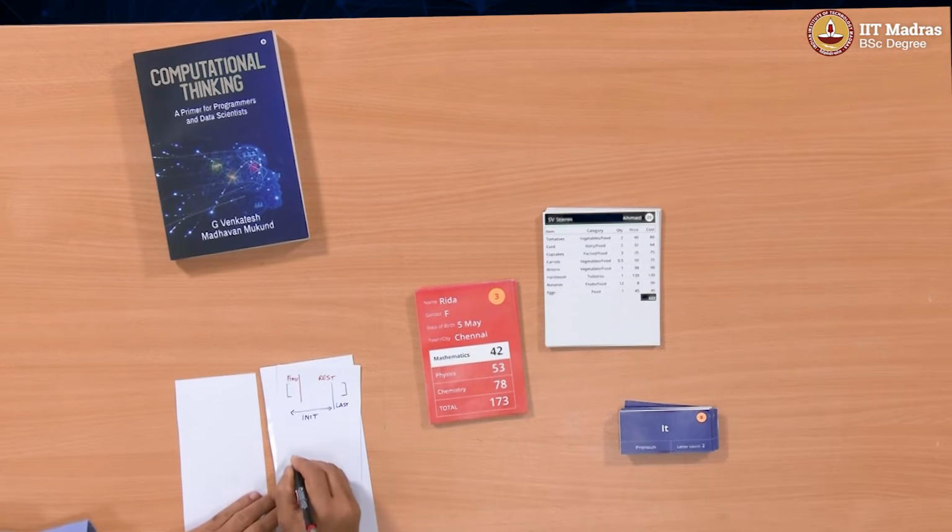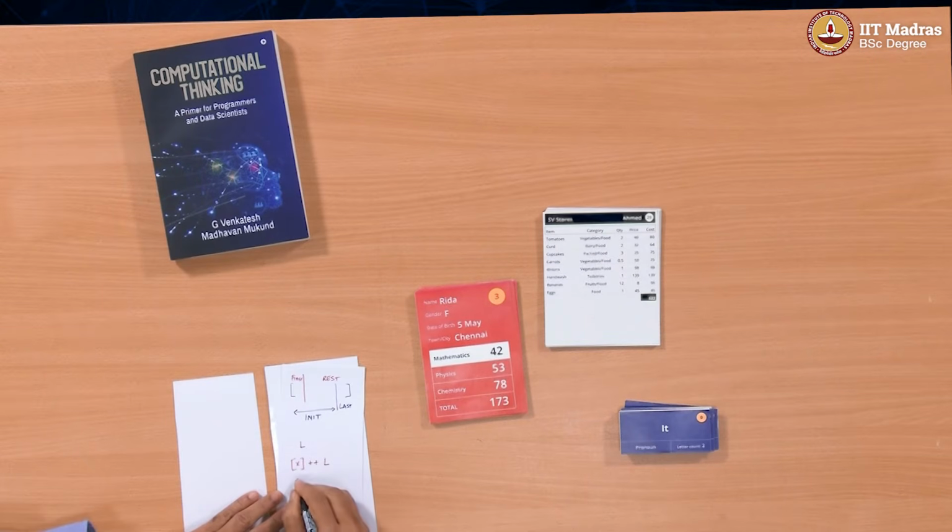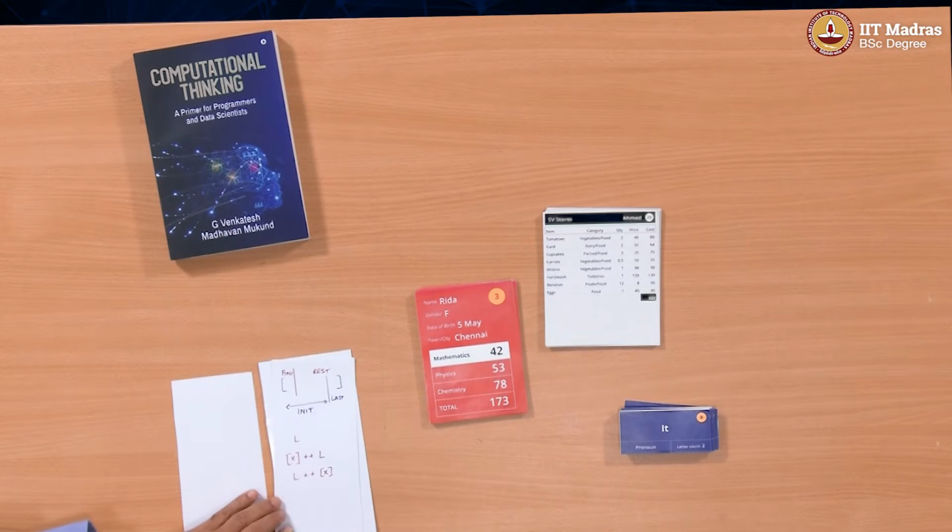Supposing you have a list L, and you want to add a new element at the beginning, what we would have normally written was X plus L. If you want to add it at the end, you would say L plus X. So can you write an equation like that?